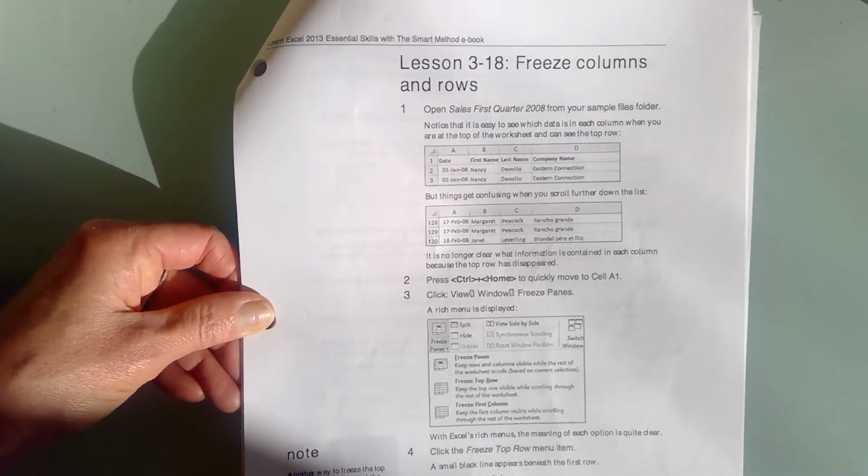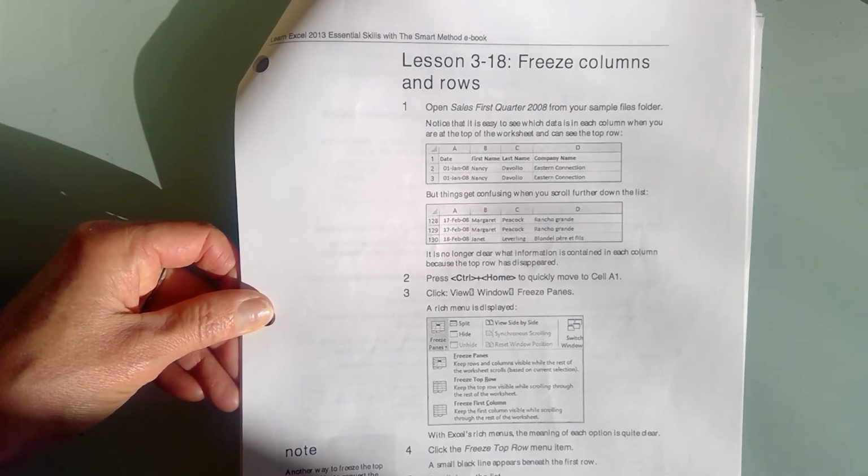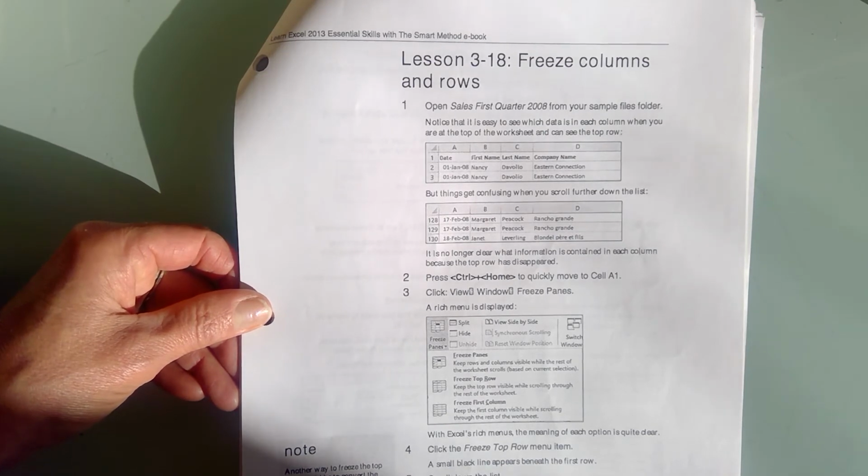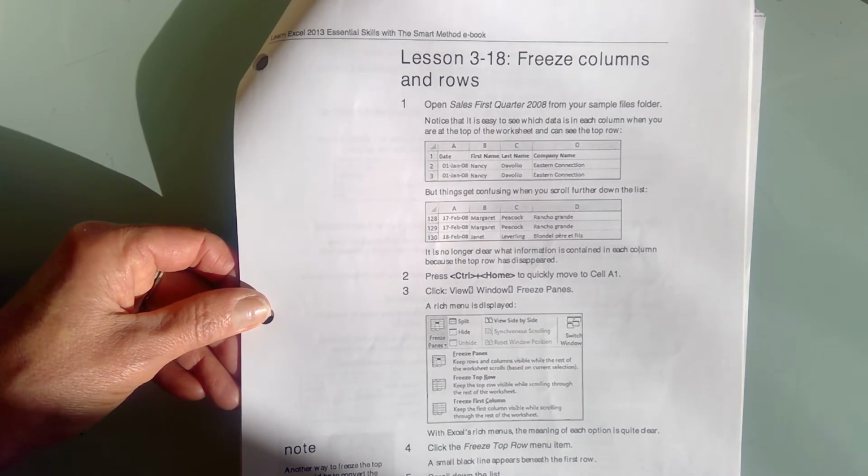You can choose templates. So this lesson 3.18 talks about freezing the columns and the rows. And what that does is sometimes when you have a long list of data, you want the top row where you've got your headings to be visible even when you scroll down and all the way down the pages and pages of data. And you can freeze a column or you can freeze a row, and that allows you to see that data.